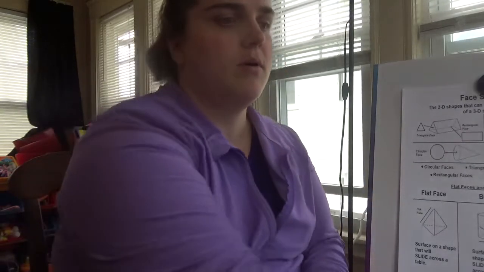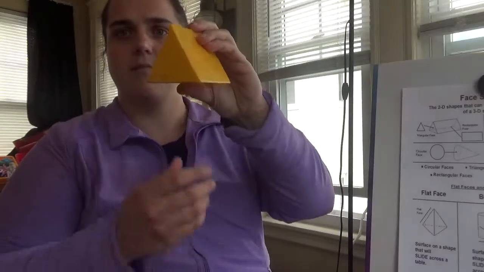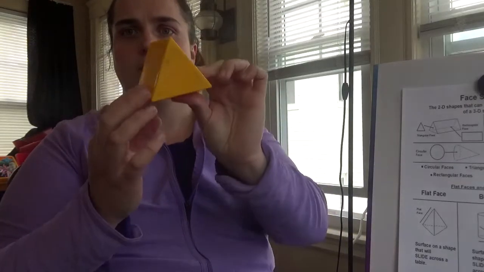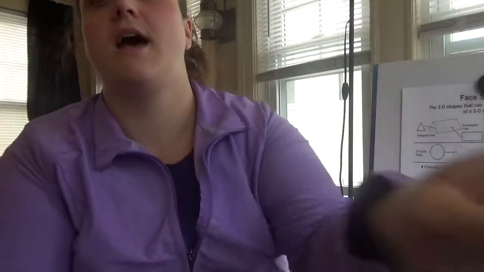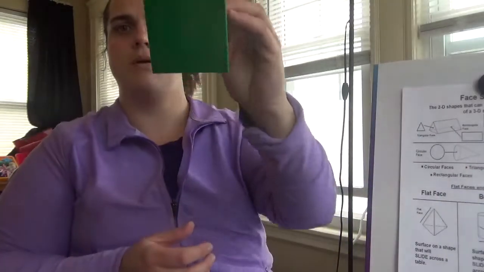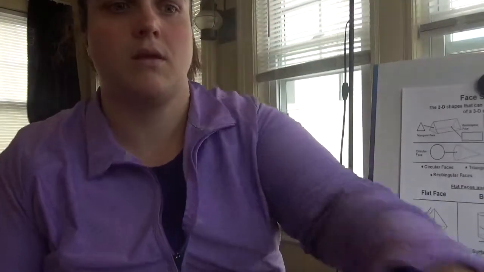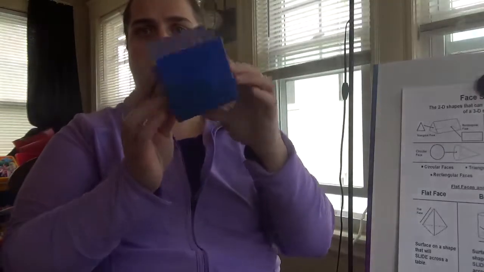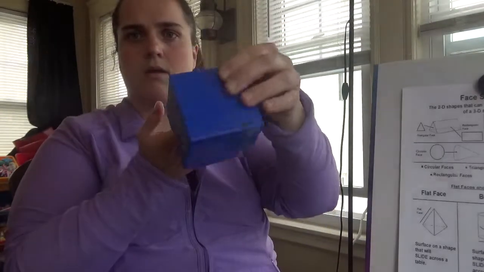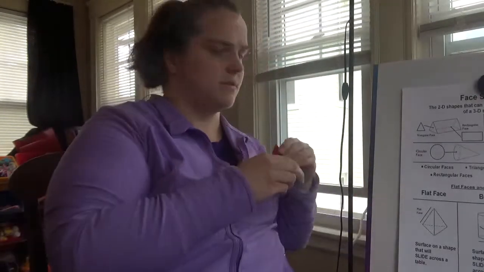Here's one example. Here's another example. I'm going to show you all the different sides, the top and the bottom. Also, we have a ton of them.